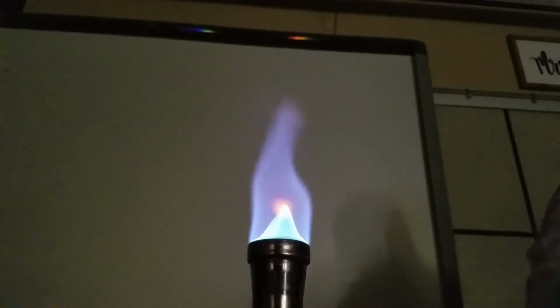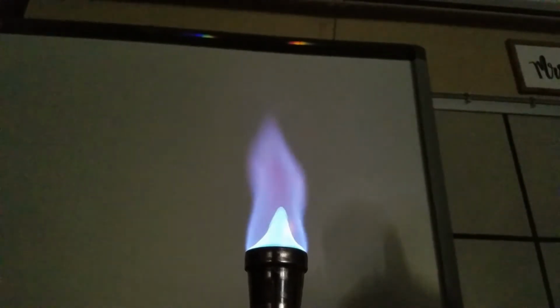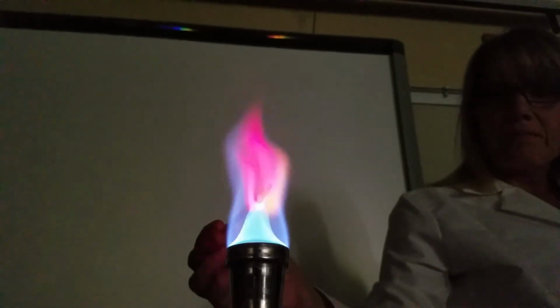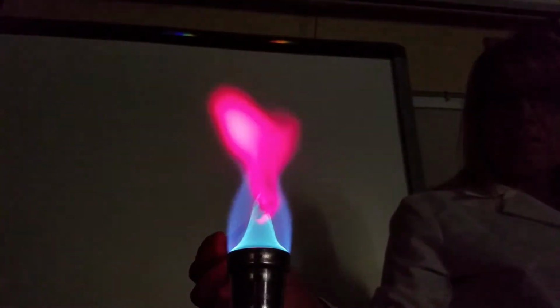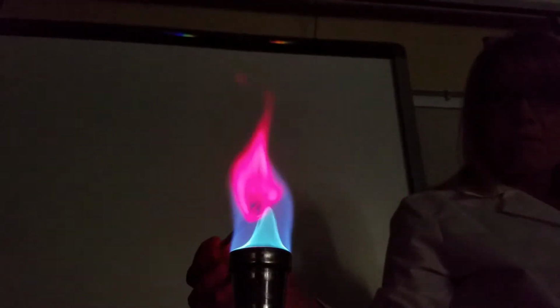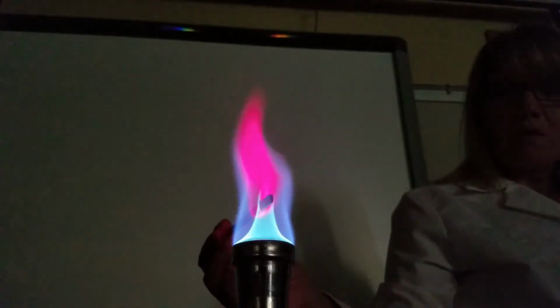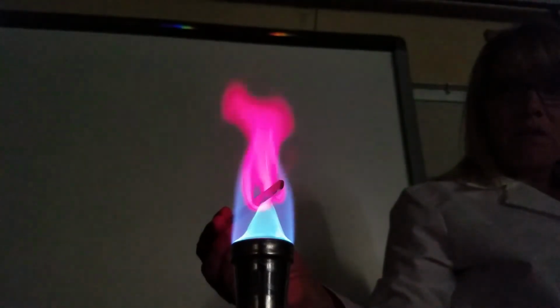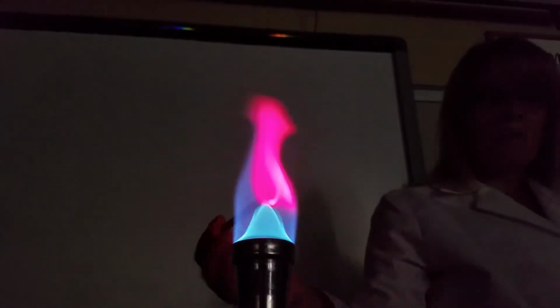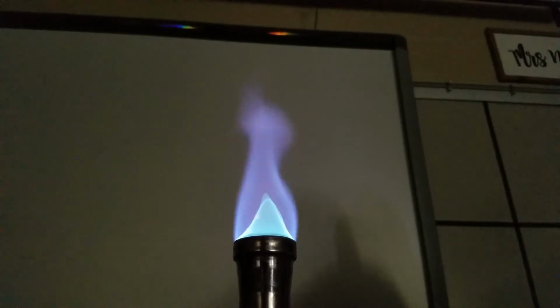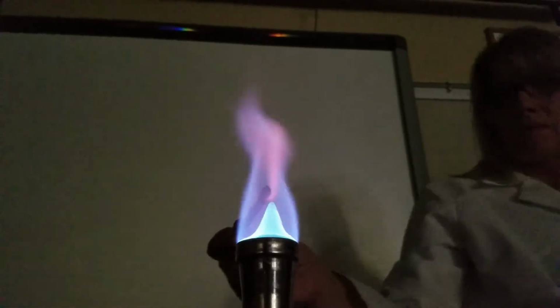Okay, stick number 4 is lithium chloride. Watch this one. Write down what you see. The 5th one is potassium chloride.